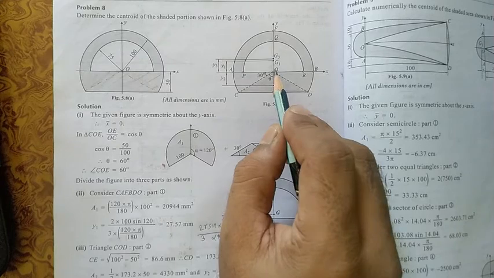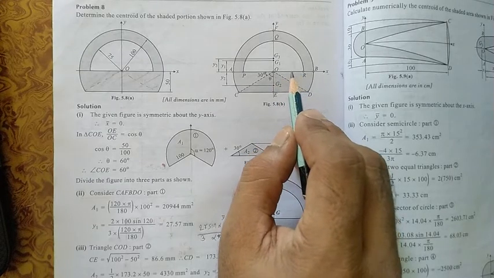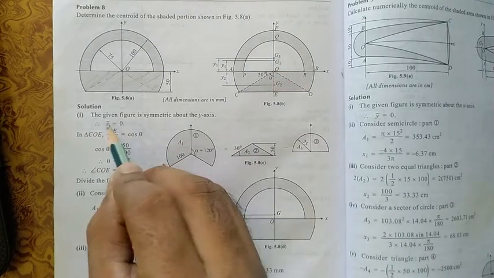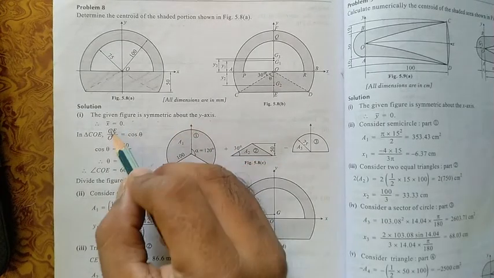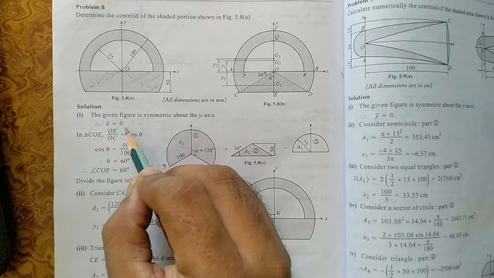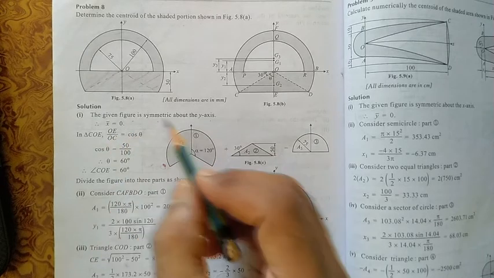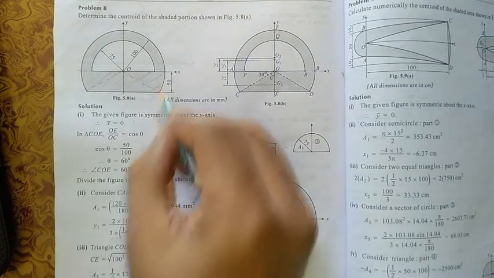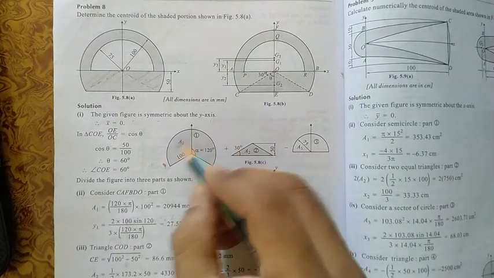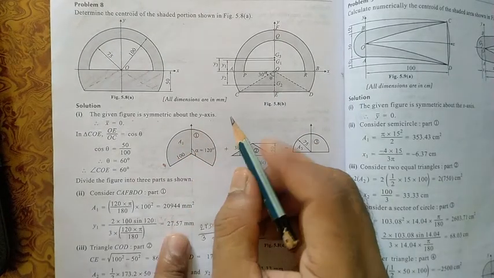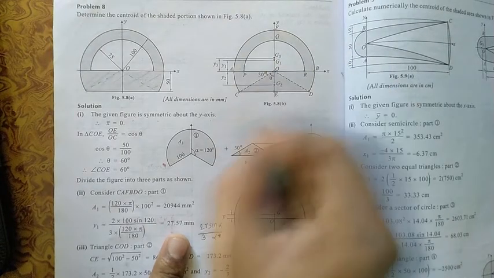Here in this case, x bar becomes 0. The given figure is symmetrical about the y-axis, therefore x bar is 0. I think this point is clear to you. Next, divide this composite area into small regular shapes. Here you get the sector, number one.